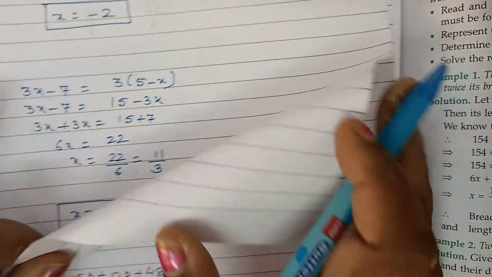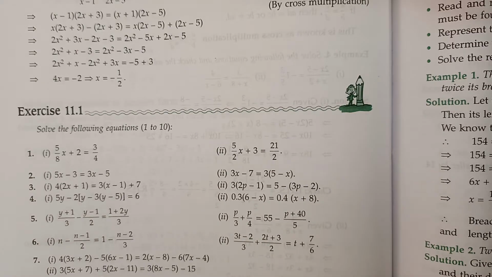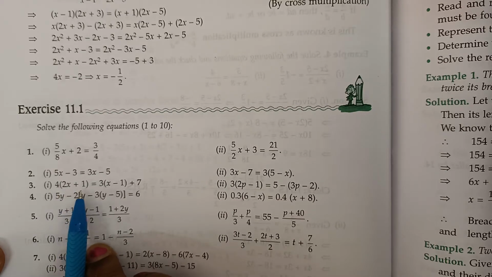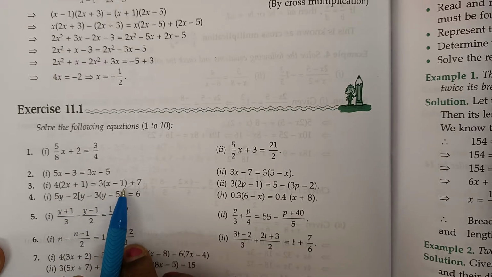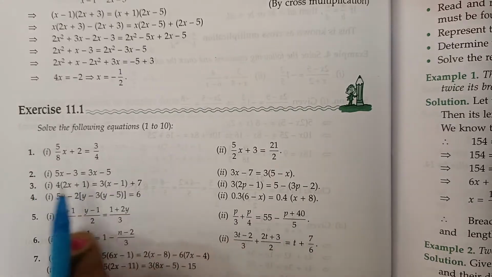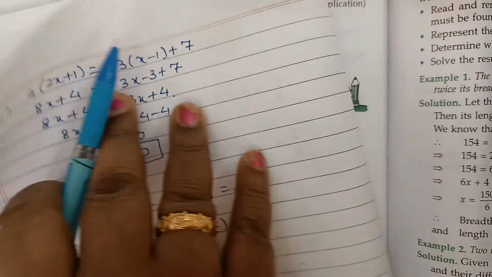Now let us do the third question. Third one, I am doing the first part for you. Second is also very easy. So just see, 4 into (2x plus 1) equals 3 into (x minus 1) plus 7. So first of all, we'll open the bracket. Then we will group the variables and constants together. Okay, so let us do that.